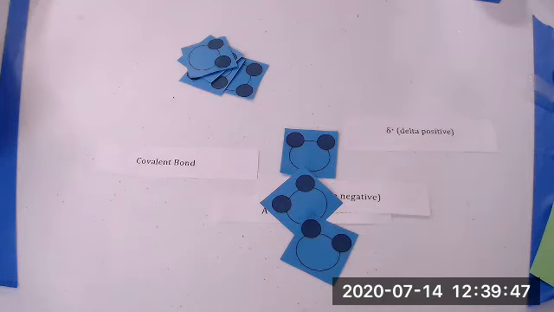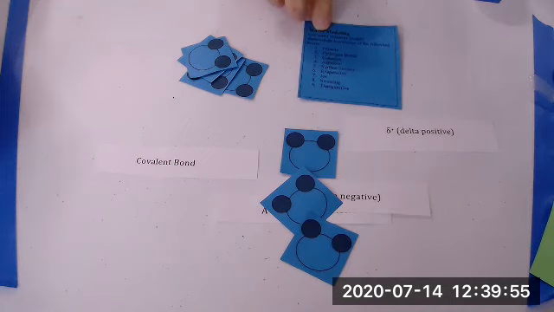I want you to use your model pieces to demonstrate your understanding of the terms that are on your water modeling sheet. You can demonstrate your knowledge in a variety of different ways. You might make a short video. You might take pictures of your result with a script.